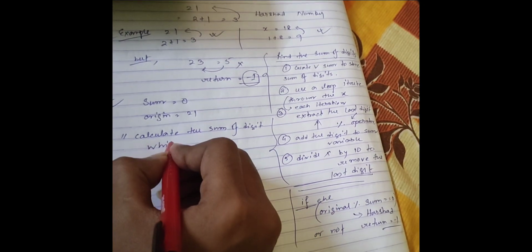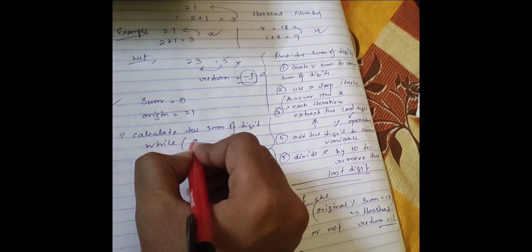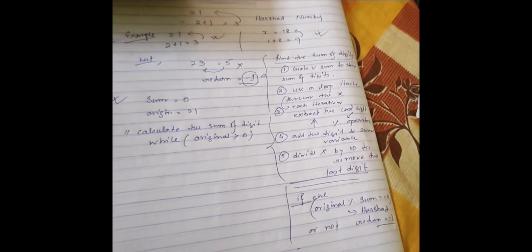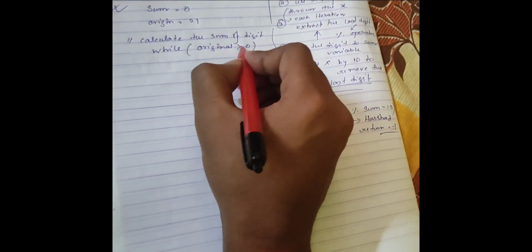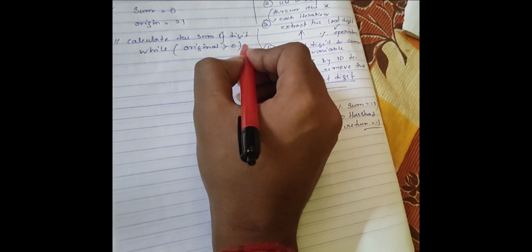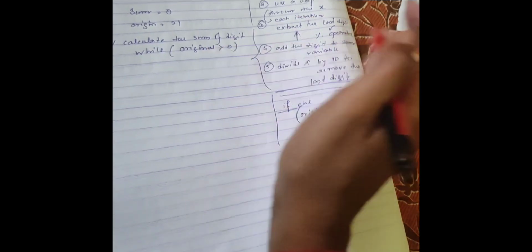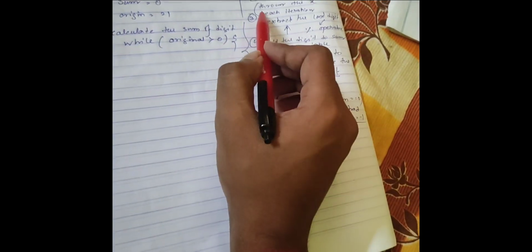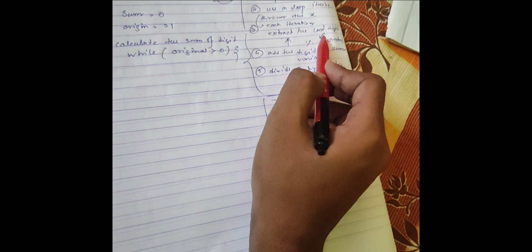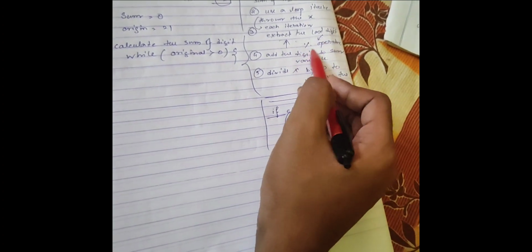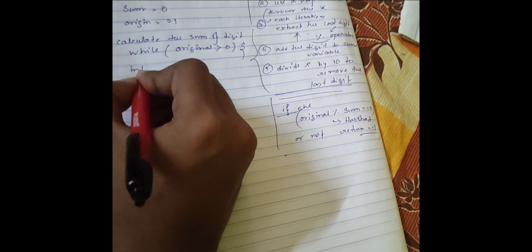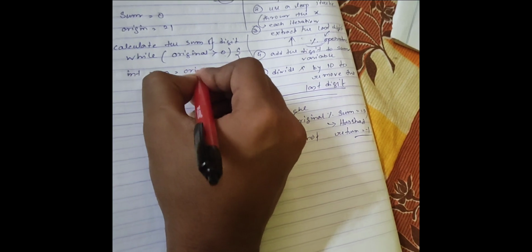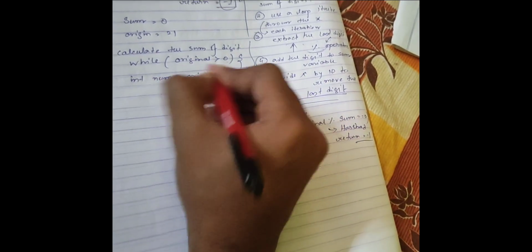So first we use a loop: while the original number is greater than 0. Because you know that when it's less than 0, it returns -1, and in the while loop infinite numbers would come up. So in this while loop, in each iteration, extract the last digit using the modulo operator. So we take the original number modulo 10 to extract the last digit.